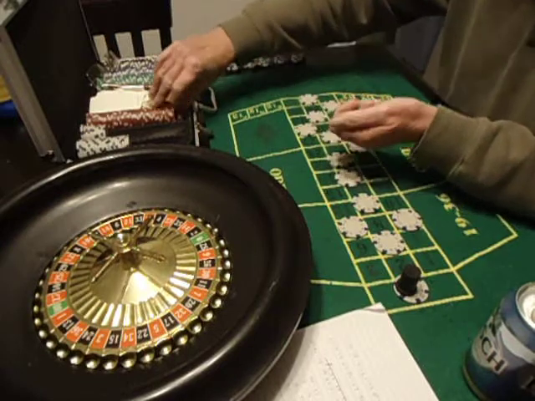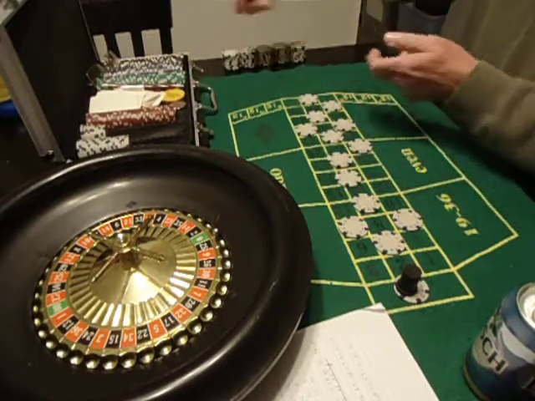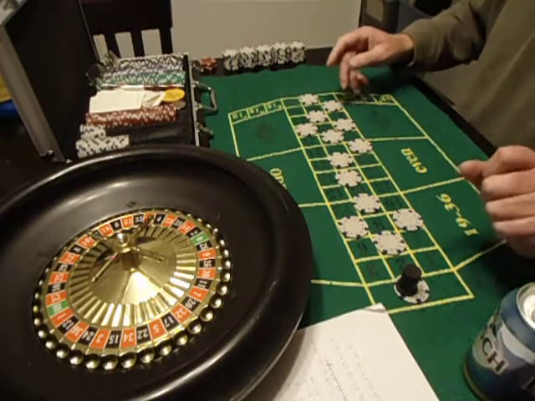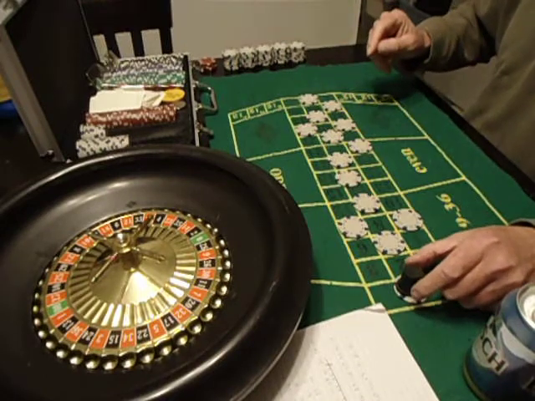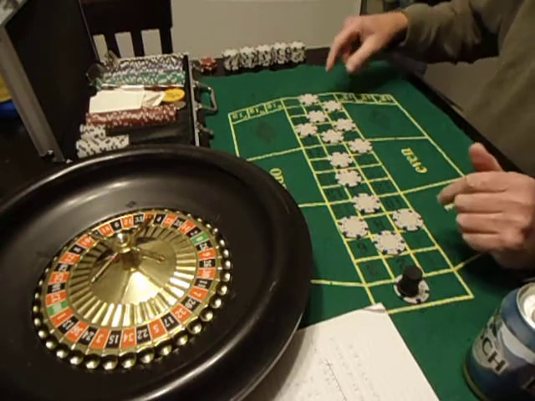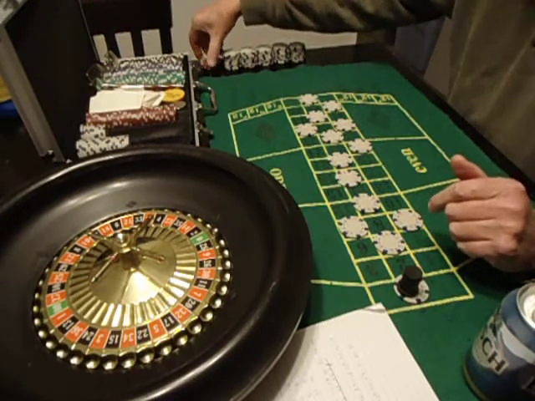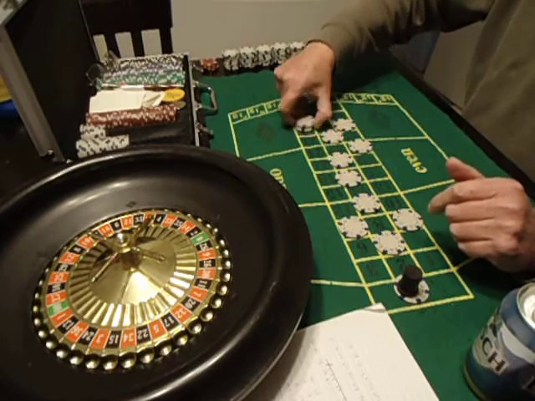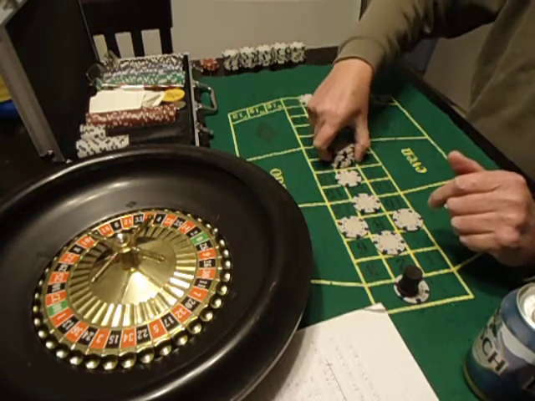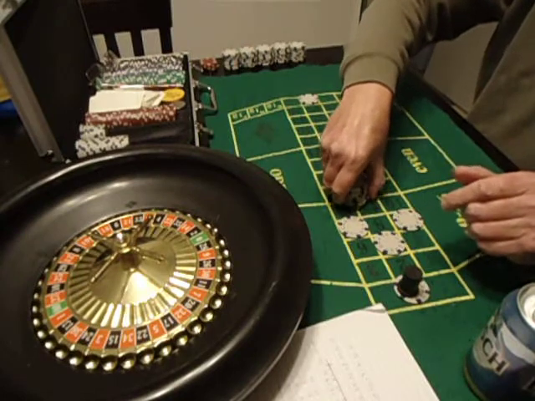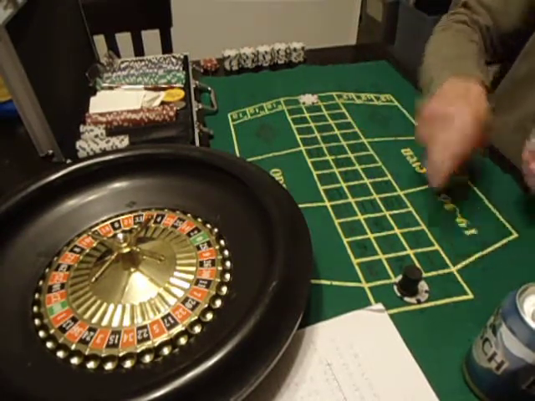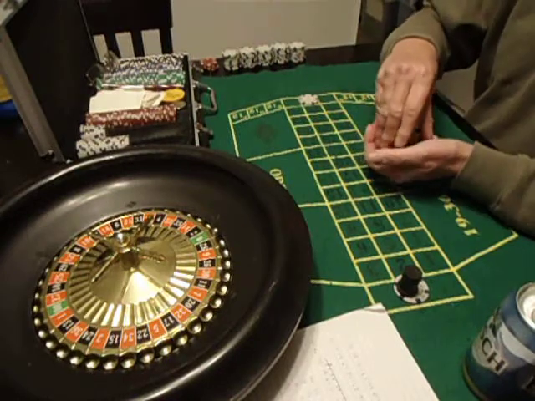So 10, 20. And since I won, because this is an educational video, I want to move on to the second 12. Now, I've put my $20 over here, which allocates for the other 14 that are on the table. I'm always going to leave 0 and 00 in place.